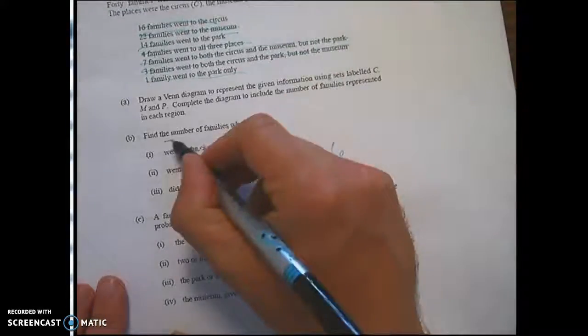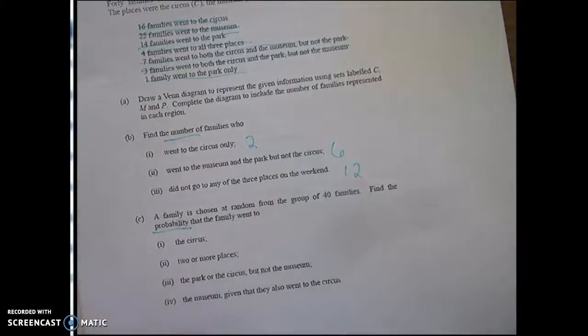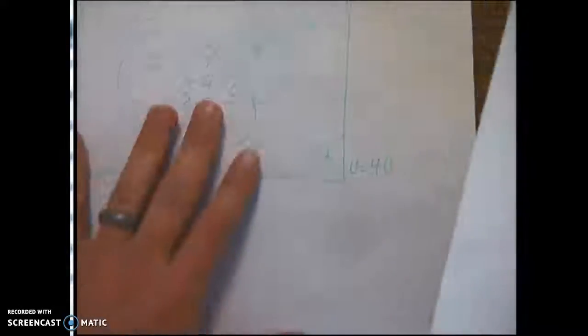Now that was asking for a number. The next one's asking us for a probability. Now probability is usually expressed as a fraction, a decimal, or a percent. Your choice on that. I'll go ahead and list it as a fraction and as a decimal. Okay, so we've got 40 people in the universe, and we're going to pick one at random.